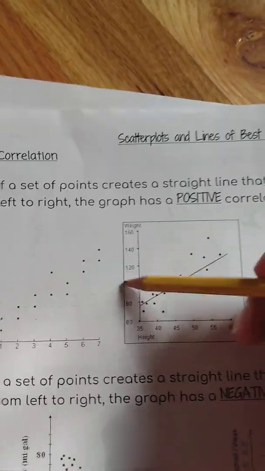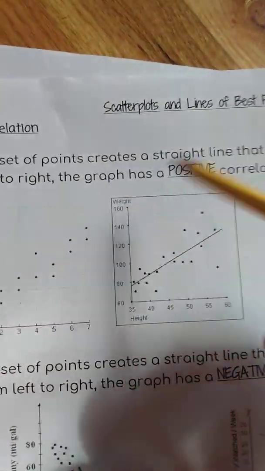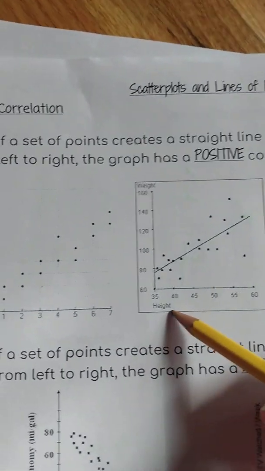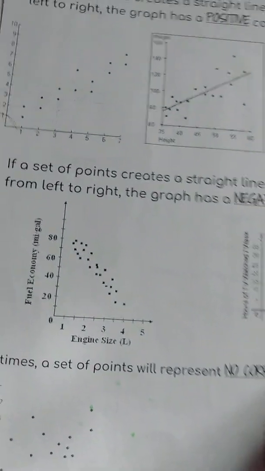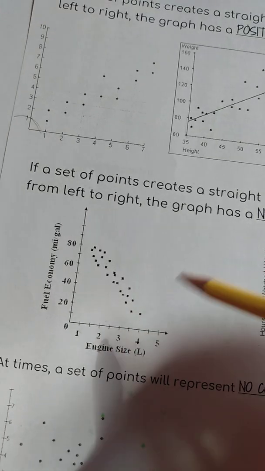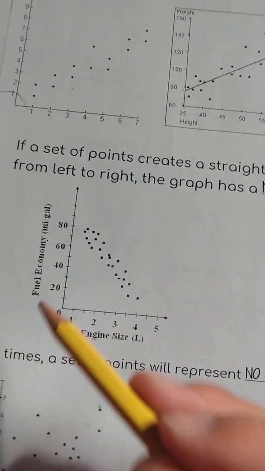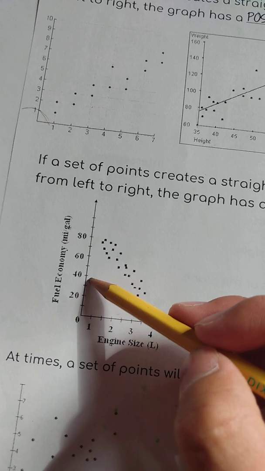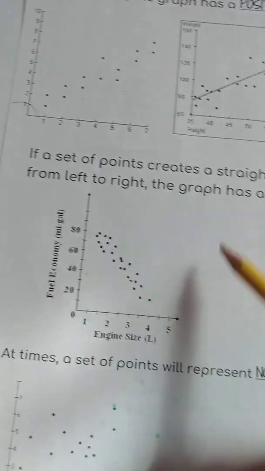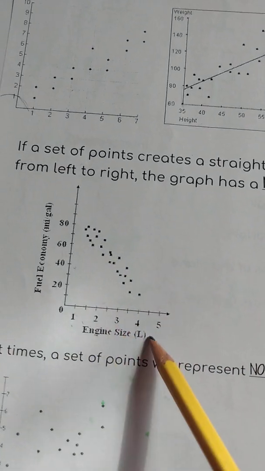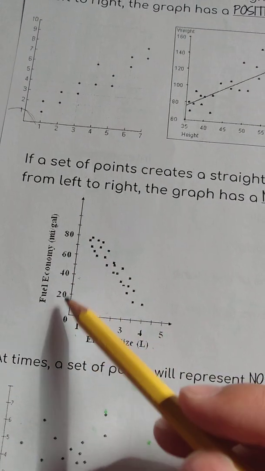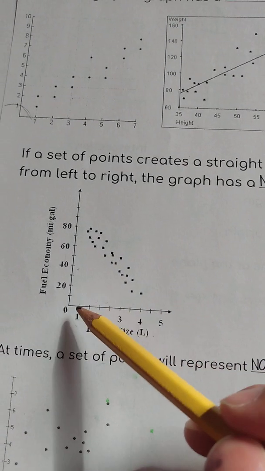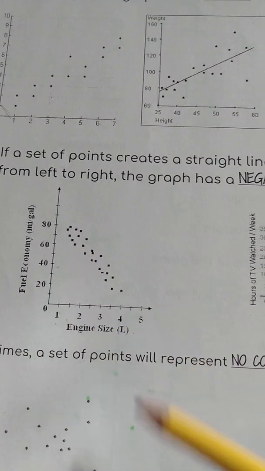It's like when you collect data, so if something goes up and the other goes up, like if the height goes up, then the weight goes up, then yes, it is a positive correlation. But a negative correlation is if one goes up, like here's the engine size, and here's the fuel economy for gallons in USA. So the engine size and the fuel economy, basically, one is going up and one is going down.